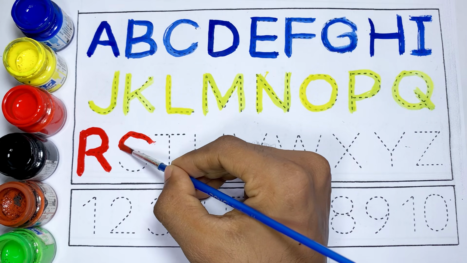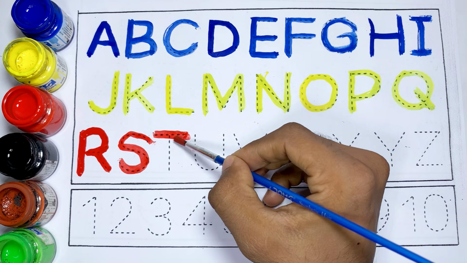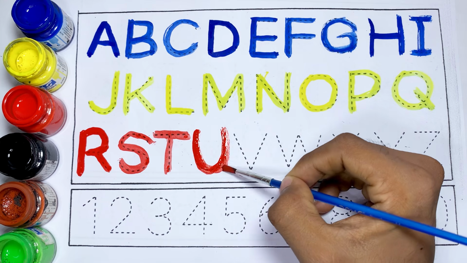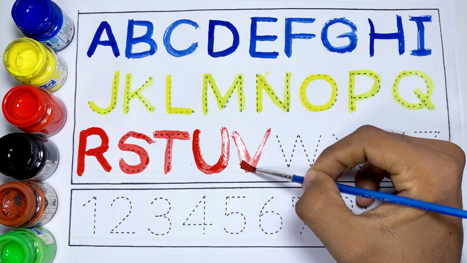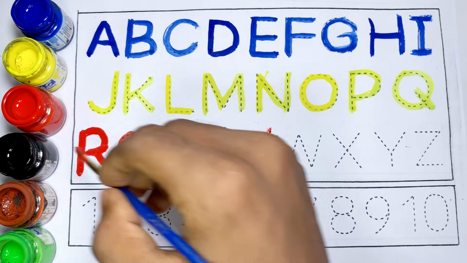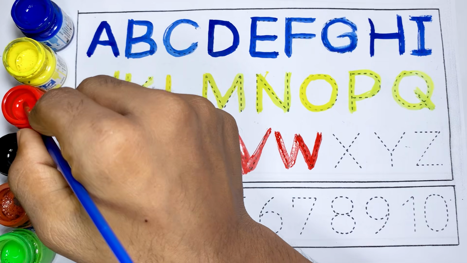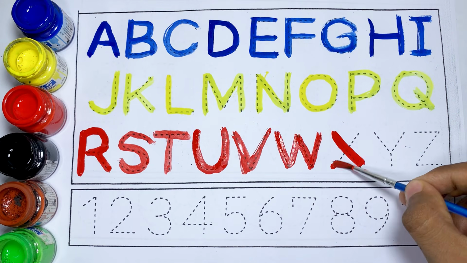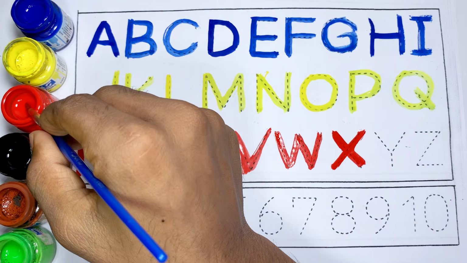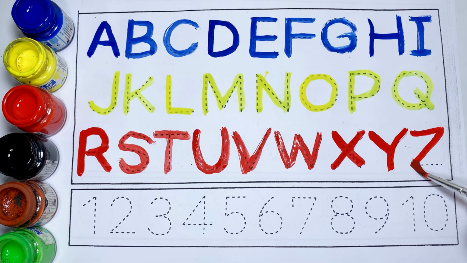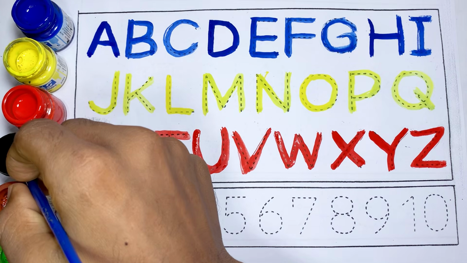R for rose, S for sun, T for teacher, U for umbrella, V for van, W for wheel, X for xylophone, Y for yo-yo, Z for zebra. Now you draw numbers and use black color.